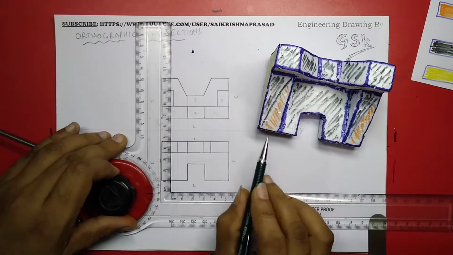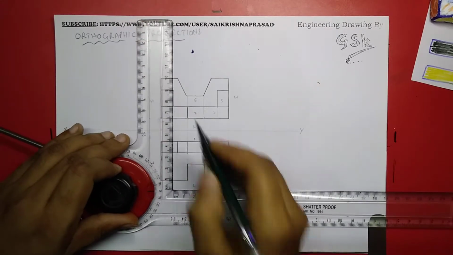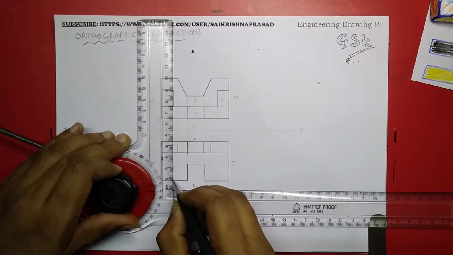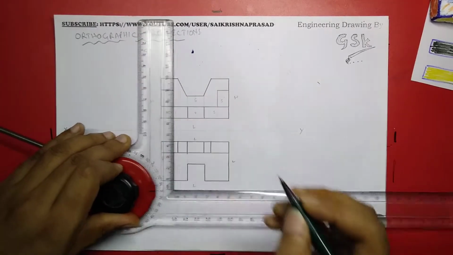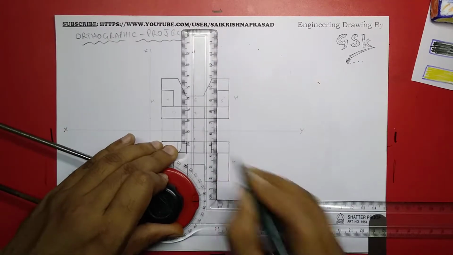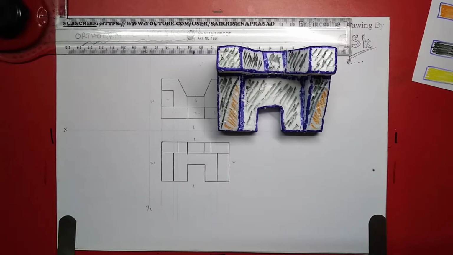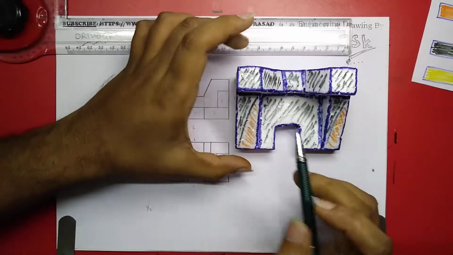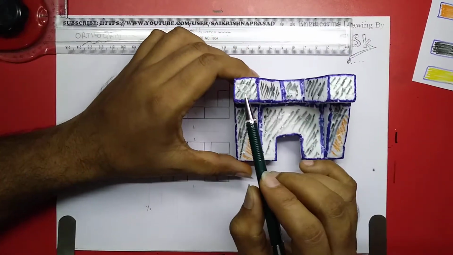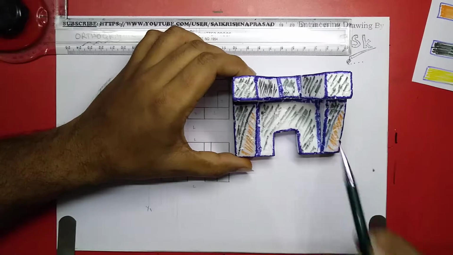So to this end, from here we have this. So from here I'm drawing this, from this. Next from this surface, right? Counting the surfaces in top view, this is 1, 2, 3, 4, 5, 6, 7, 8.